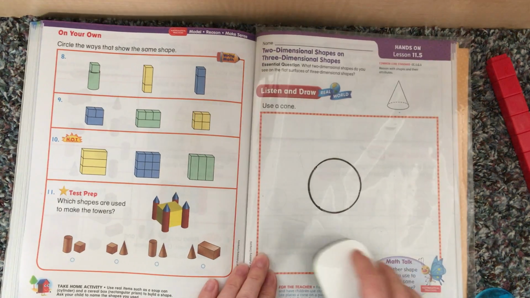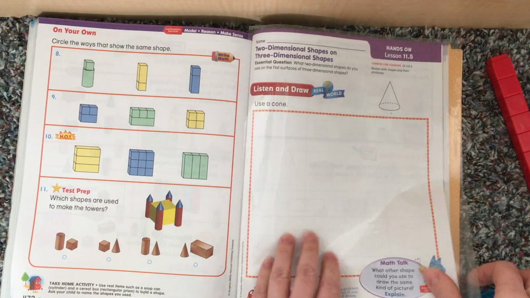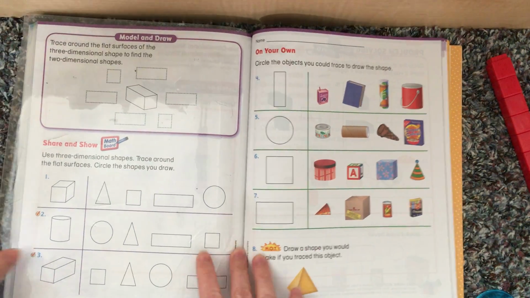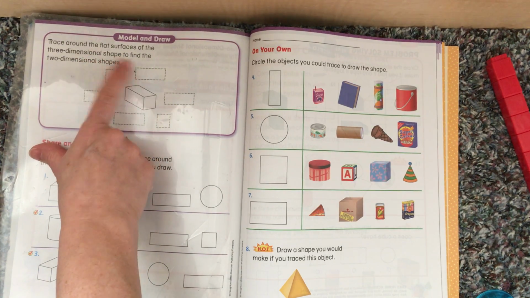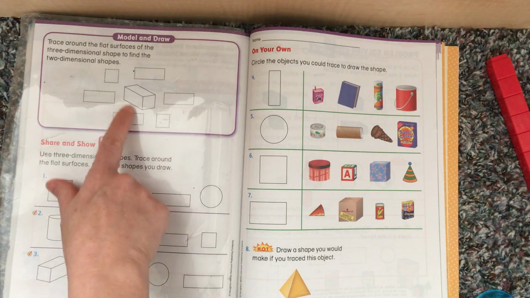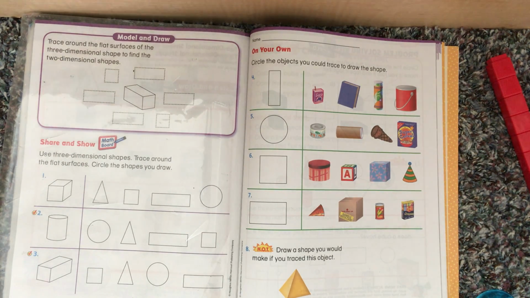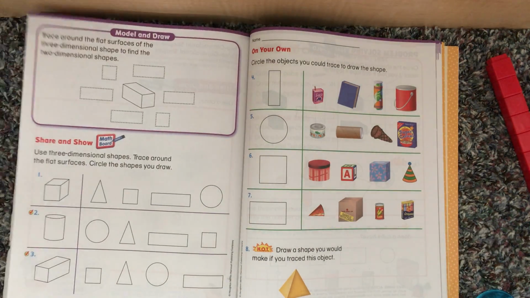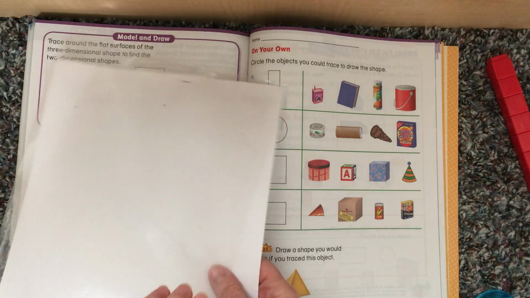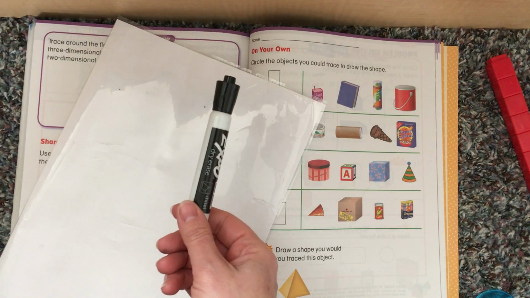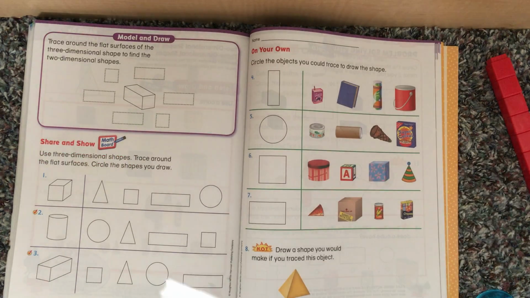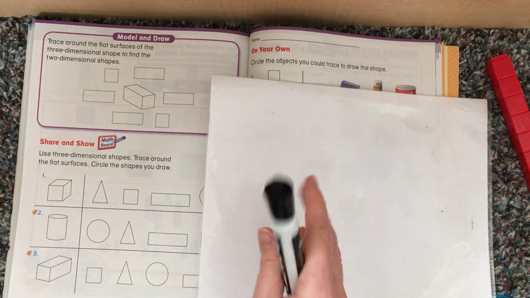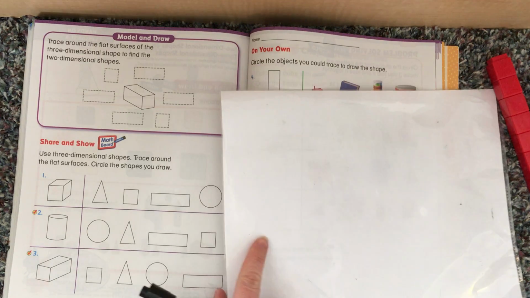Let's see what other shapes we can make by tracing three-dimensional shapes. It says here, trace around the flat surfaces of the three-dimensional shape to find the two-dimensional shape. And that's what they did here. Now, I am going to recommend to you that you go and get a black dry erase marker and a whiteboard. If you can't find a black one, use any color you want, but black is the best because it erases the most easily. So, go ahead and pause the video and go get your marker and your dry erase board, and then come back.